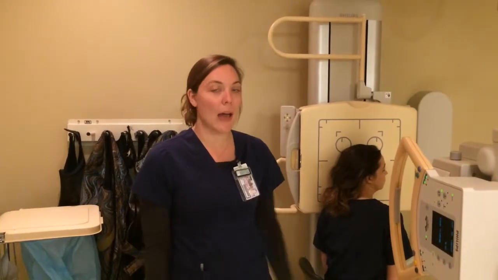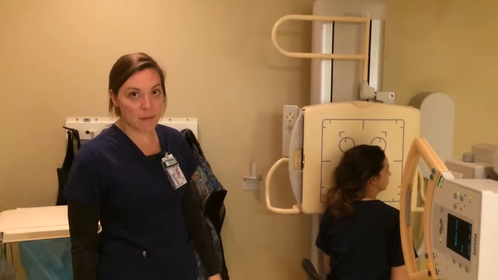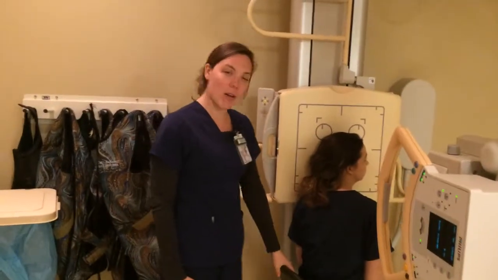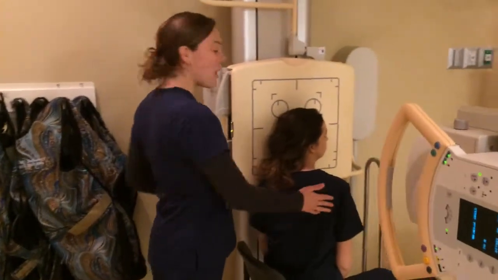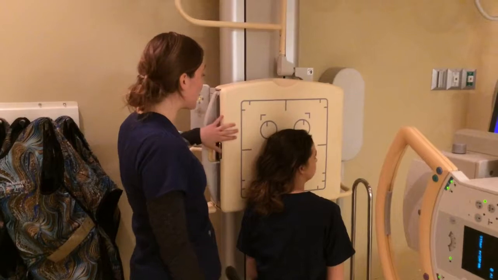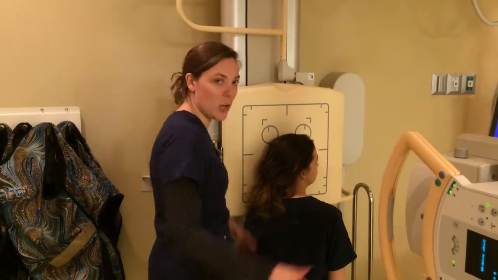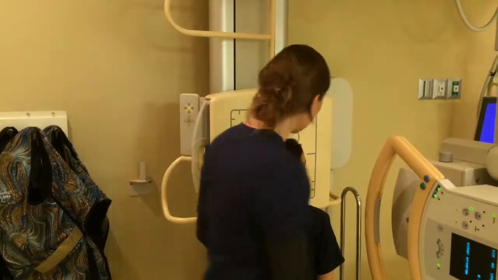All right, so the first projection we're going to be doing is the lateral. You can do a left or right lateral, however, I've chosen to do a left. So we've had our patient sit down on a chair in the LAO position. We're still using the 10 by 12 in a landscape position at 40 SID.